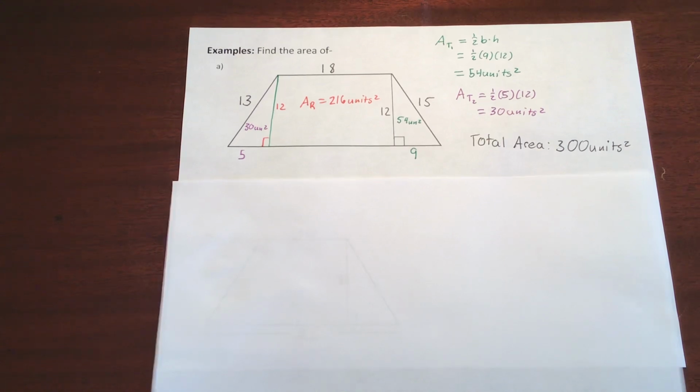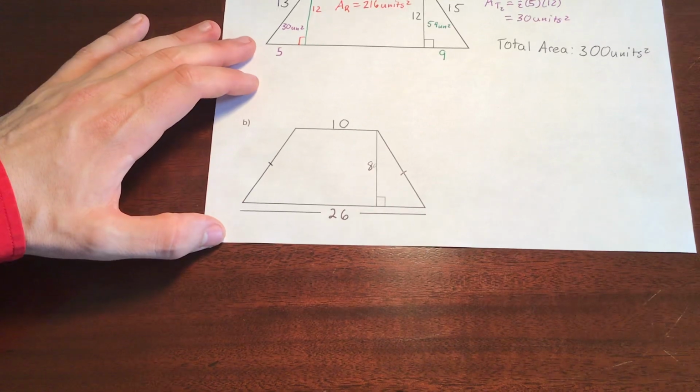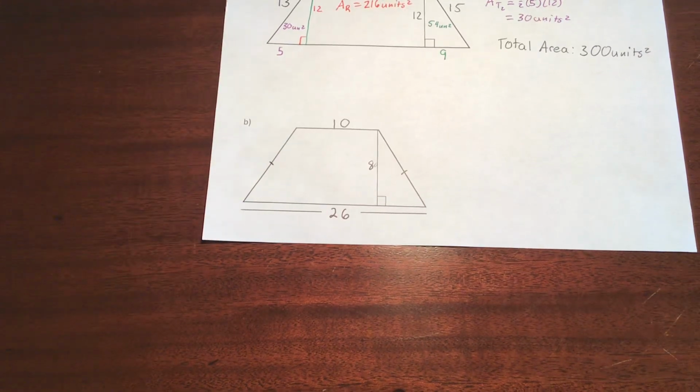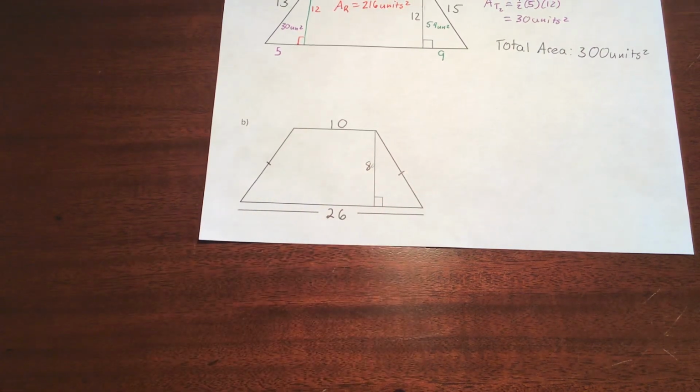Let's do one more. Let's try one more right down here. Again, we're given a trapezoid, and we're actually given an isosceles trapezoid. So, use that information. I'll give you another second or two to pause this video and try this on your own, and then I will go through it.